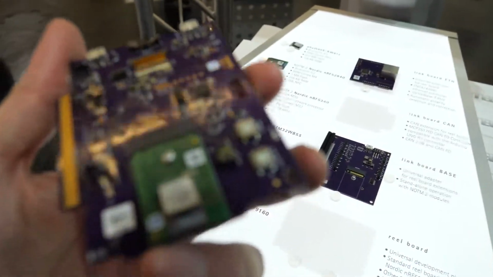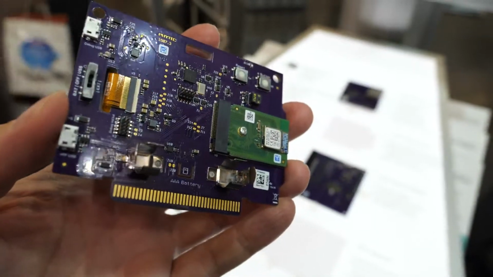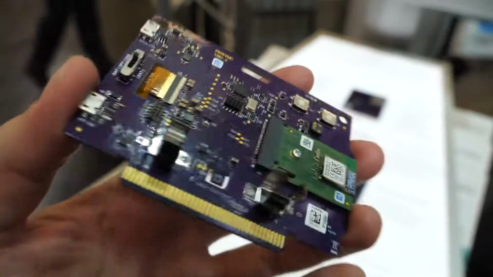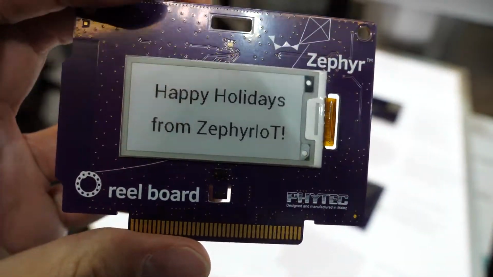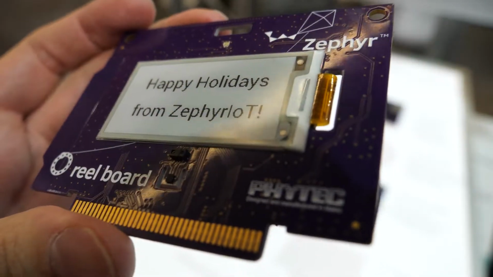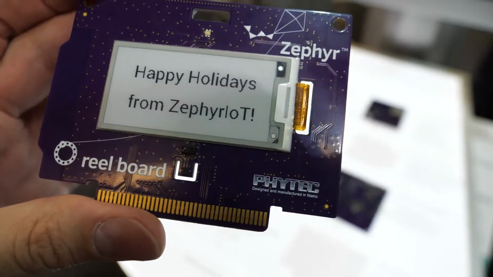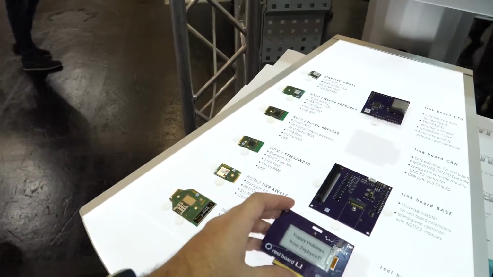So what's the main idea of the Reel board? The main idea is to provide a really nice example, a really easy to use board for Zephyr. Yeah. And with an e-ink display right there. Yes.